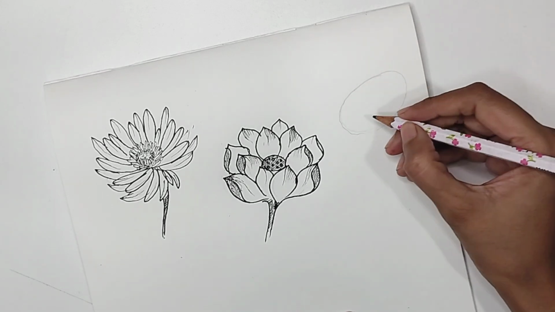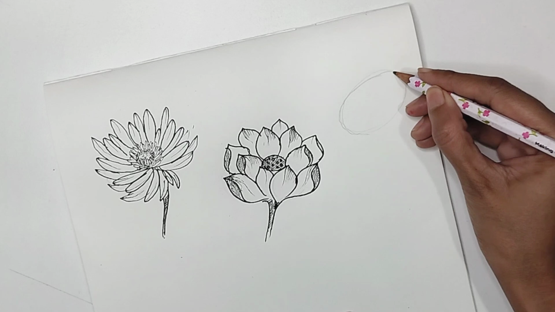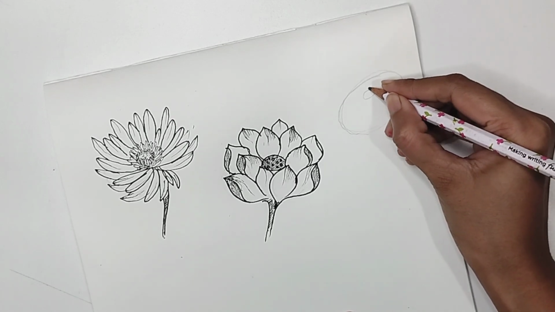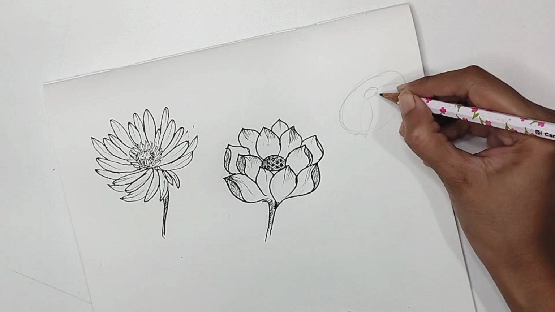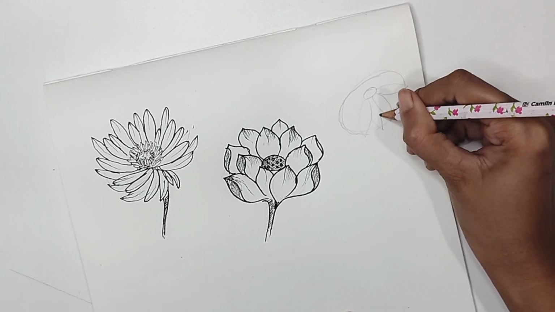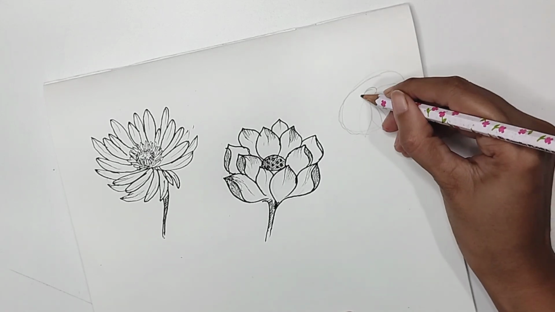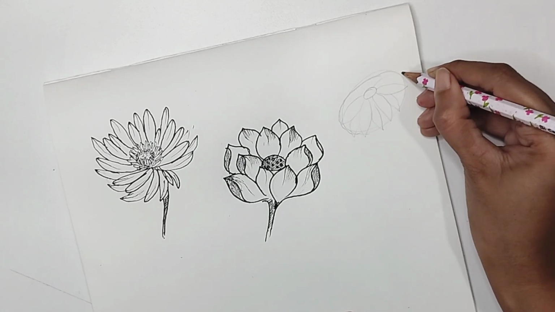Again, I'm creating an oval shape. This time the flower is more tilted towards the left side, and I'm creating the center part of the flower a little bit towards the upward direction, not in the center. Now you can start creating petals based on how much space you have from the center part.